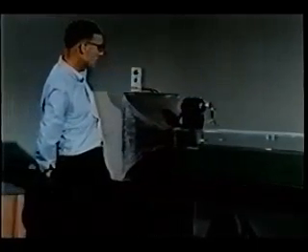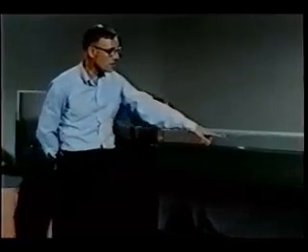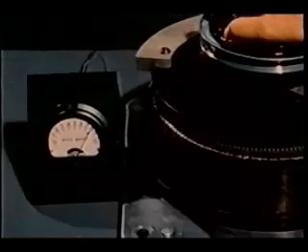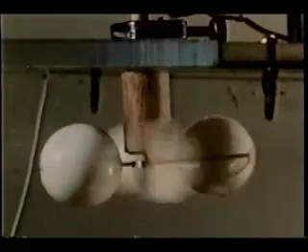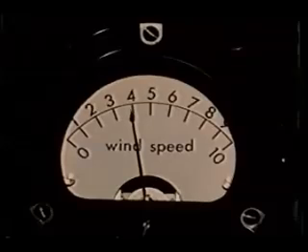Room air enters the tunnel, flows through the test section and is sucked out by these vacuum cleaners. We can control the airspeed and we can put disturbances into the fluid. At zero airspeed, a disturbance damps out quickly. At low airspeed, it still damps out.